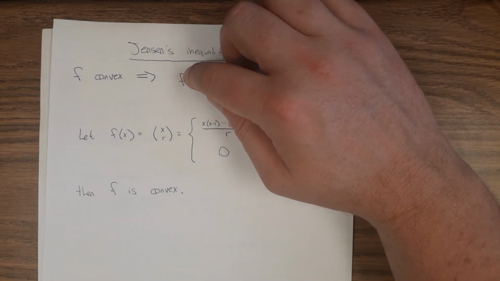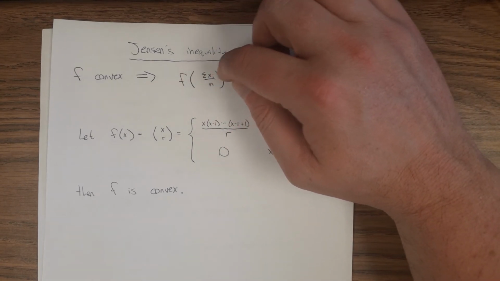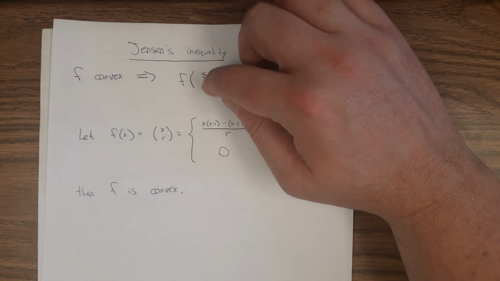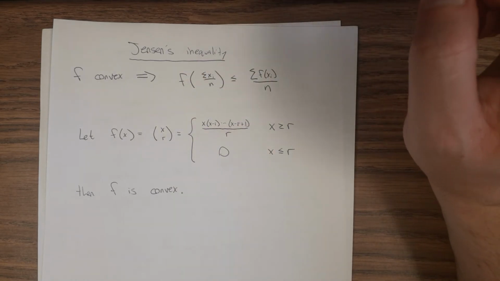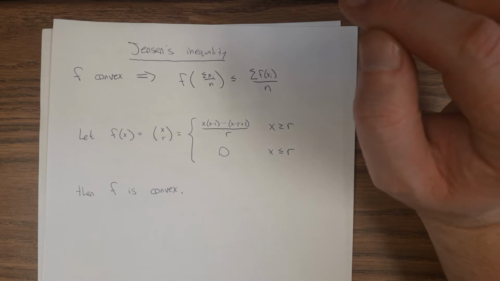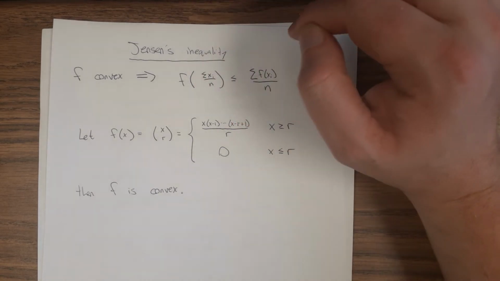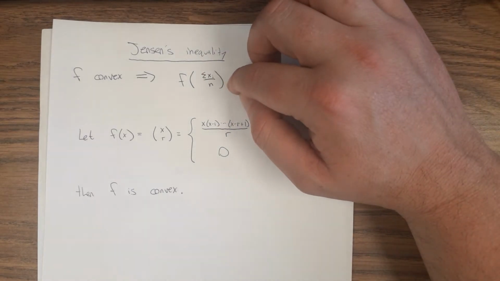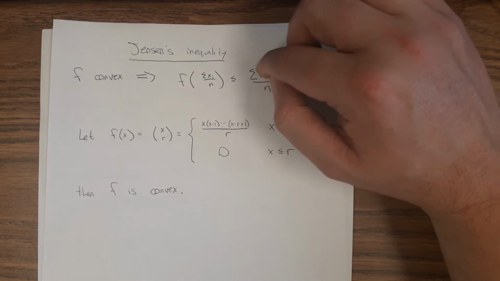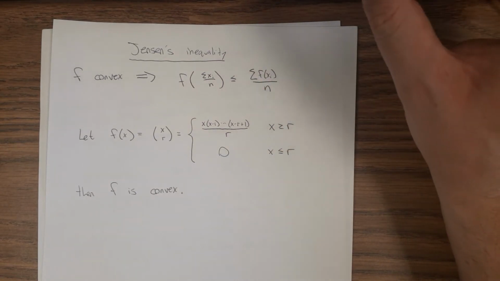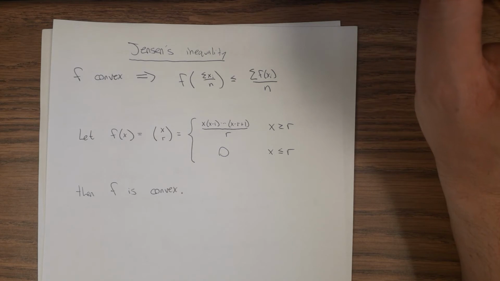The way I think of this is you're doing f of an average. f of the average value of a bunch of x's is less than or equal to the average of a bunch of f values of the x's.